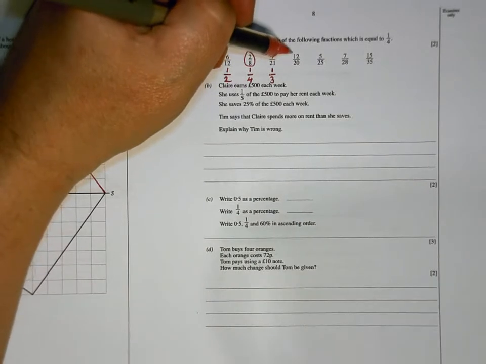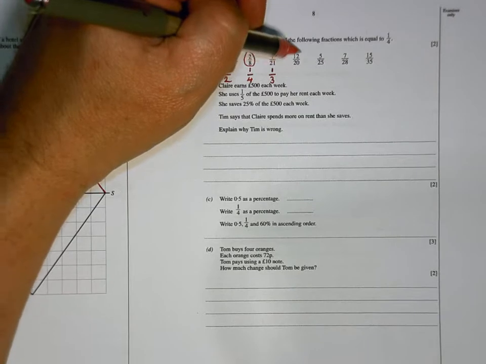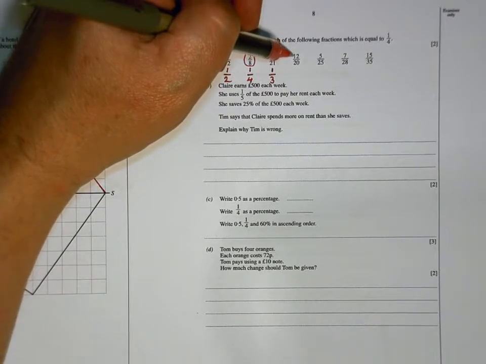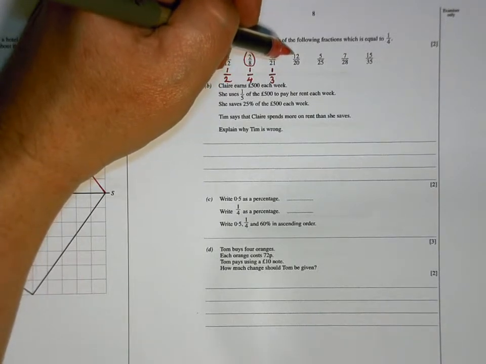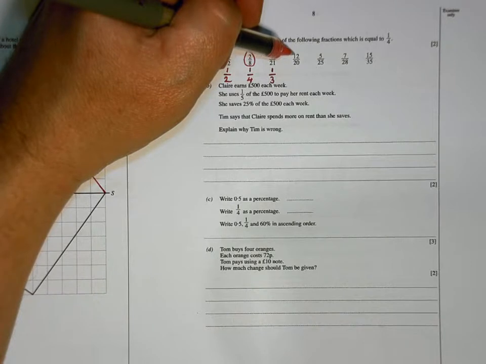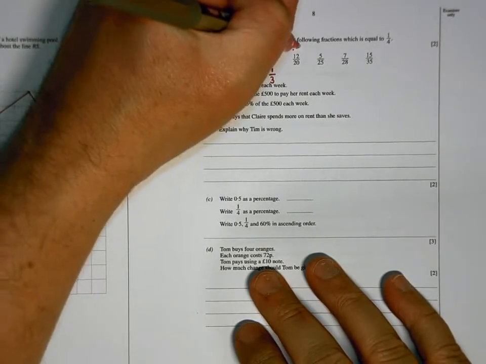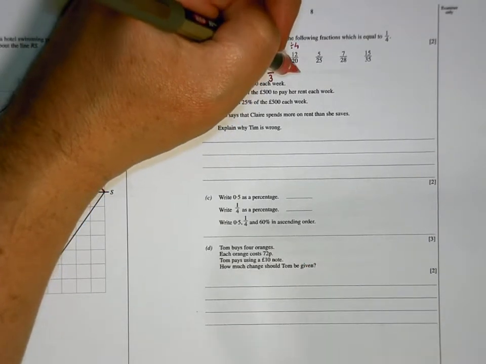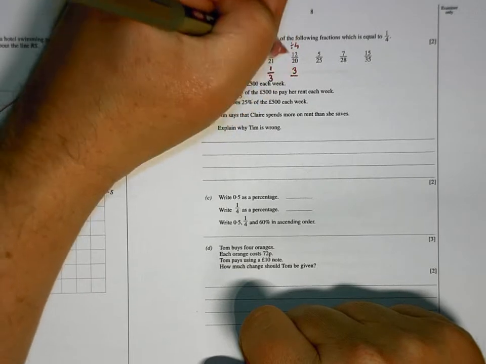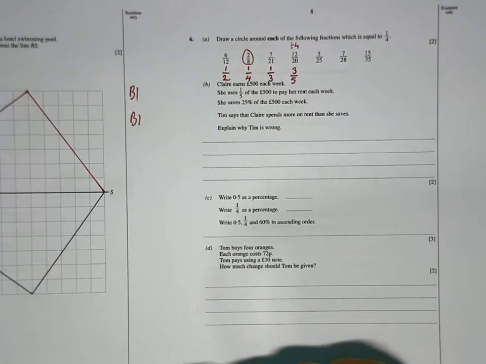This one we can't divide top and bottom by the top number, but we can divide top and bottom by 2. But the highest number that we can divide top and bottom by is 4. And if we divide by 4, we get 12 divided by 4 is 3, and 20 divided by 4 is 5. So that's not a quarter.